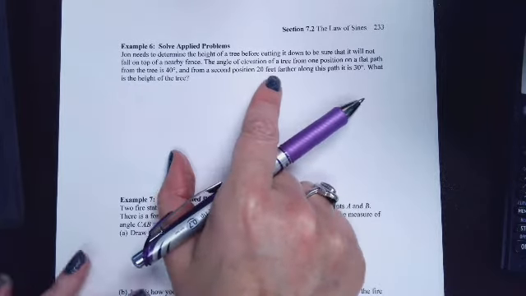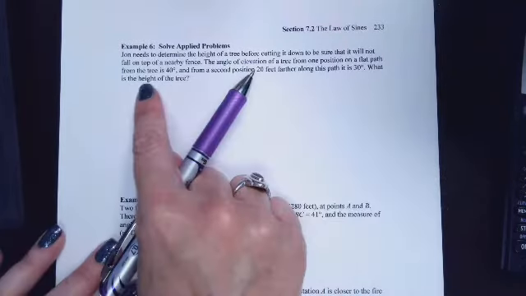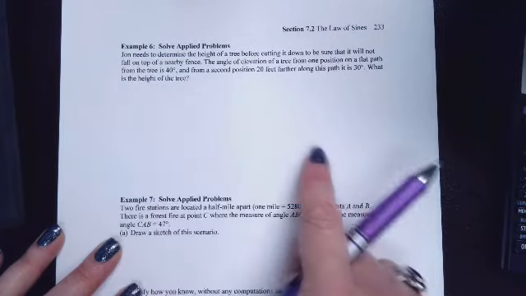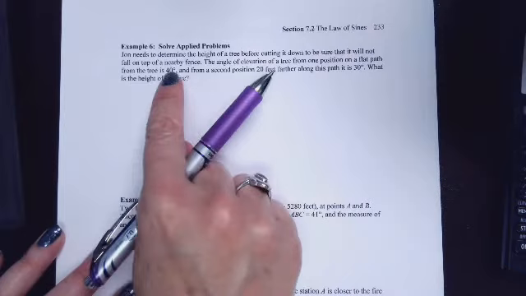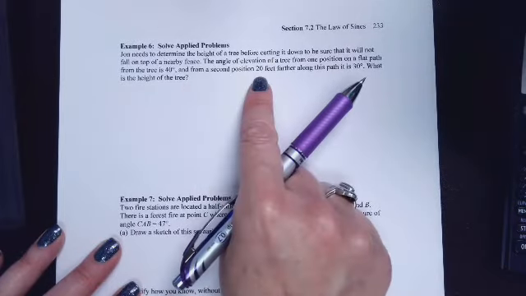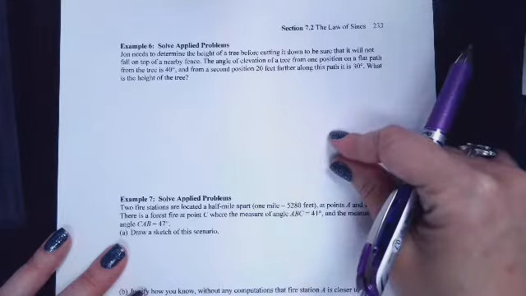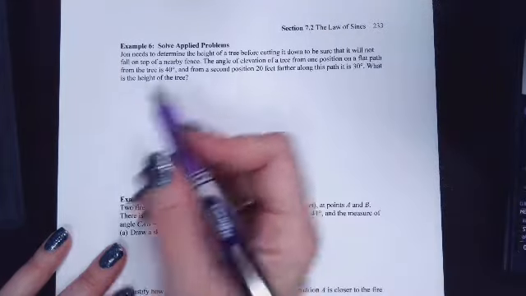The angle of elevation of a tree from one position on a flat path from the tree is 40 degrees. The angle of elevation, looking from the path up to the top of the tree, is 40 degrees. From a second position further along, it's just 30 degrees, because when I scooch out, that angle gets smaller. What's the height of the tree?